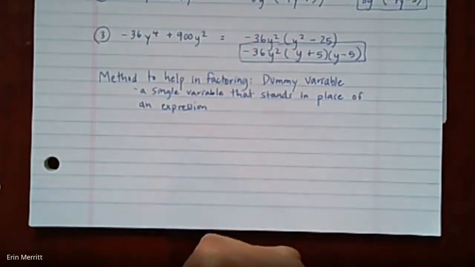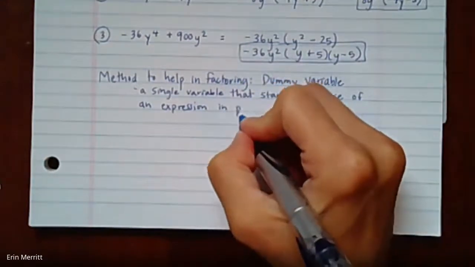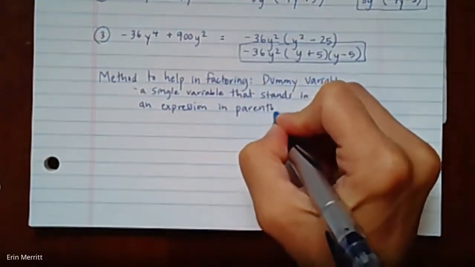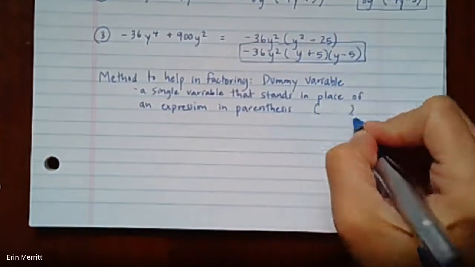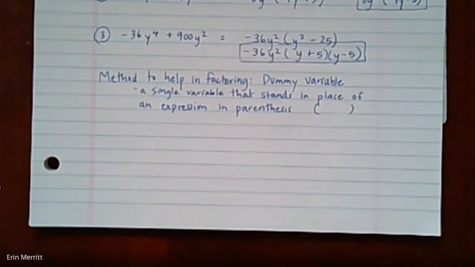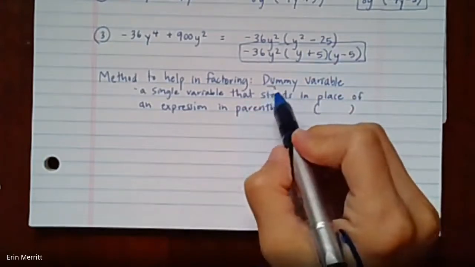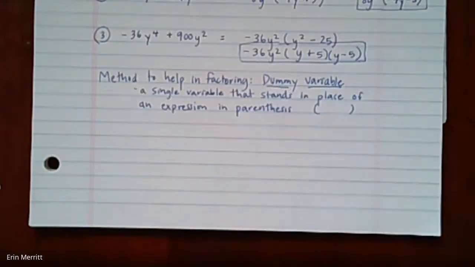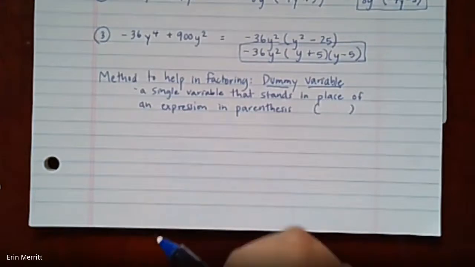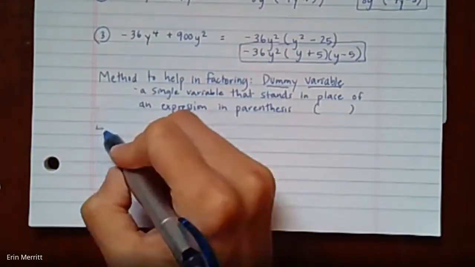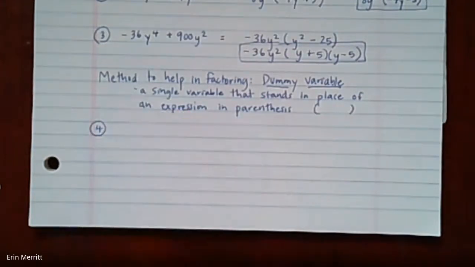And usually that expression is in parentheses. Right? That's usually kind of our clue to say, hey, I might want to try using a dummy variable. So with this next example, let me show you what I'm talking about.